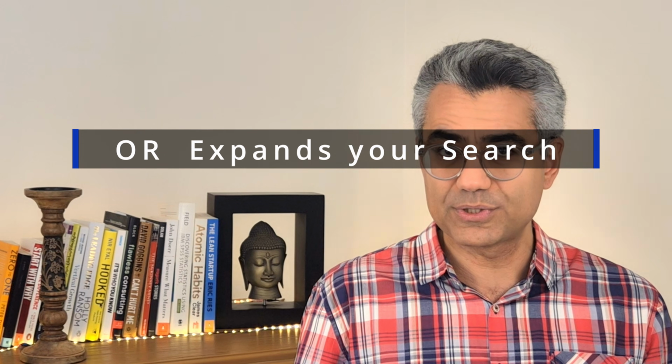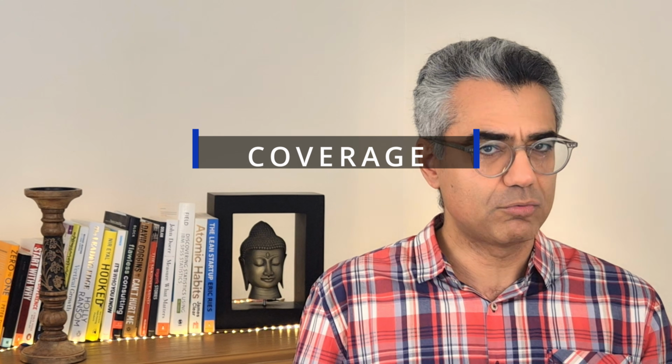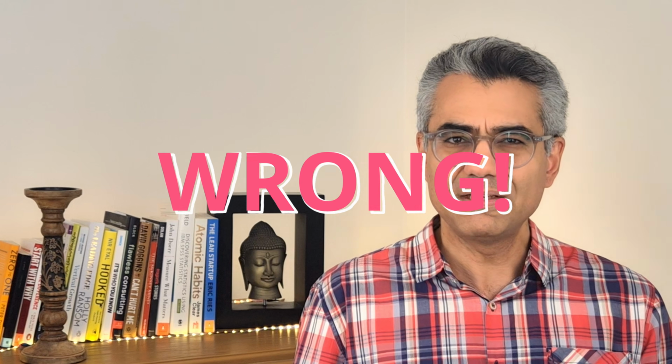OR expands your search and AND narrows the scope. So using these combinations, you are balancing coverage and relevance. And this is where many researchers go wrong. If your search strategy is weak, your entire review becomes incomplete and your paper gets rejected.